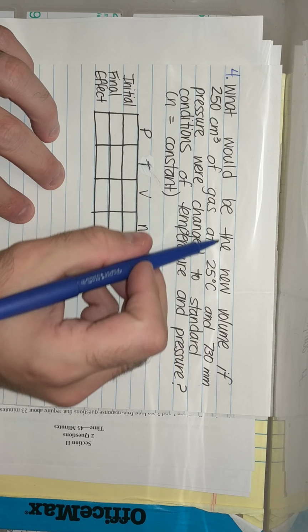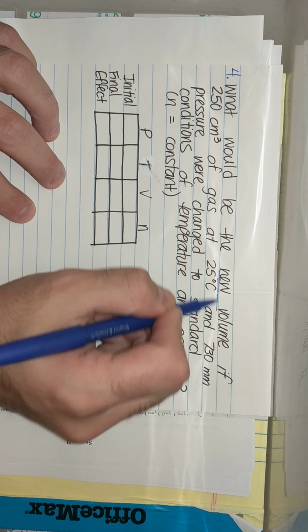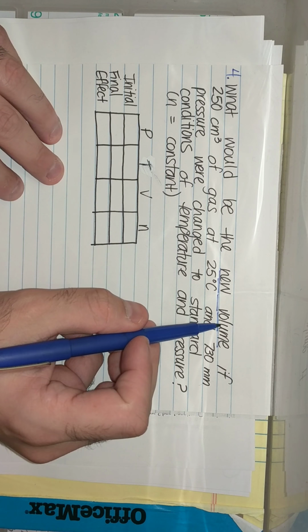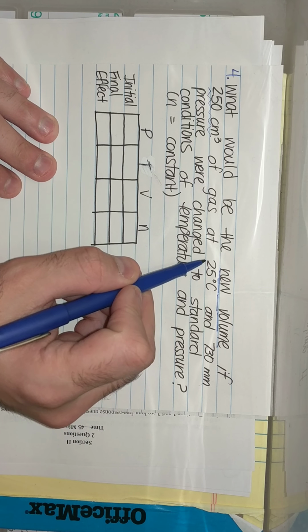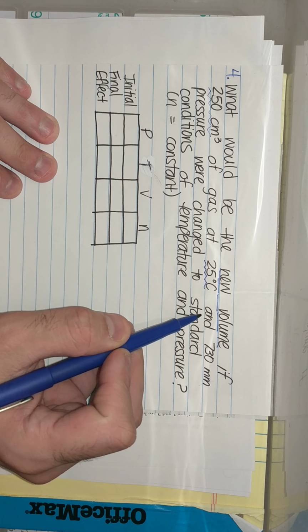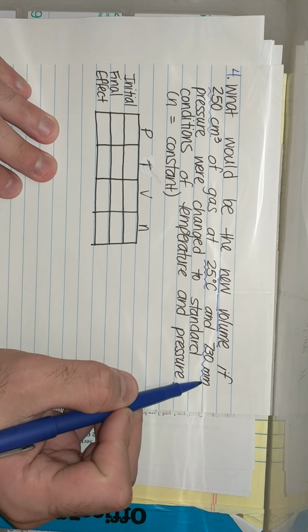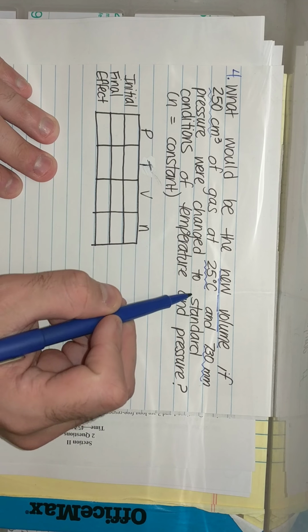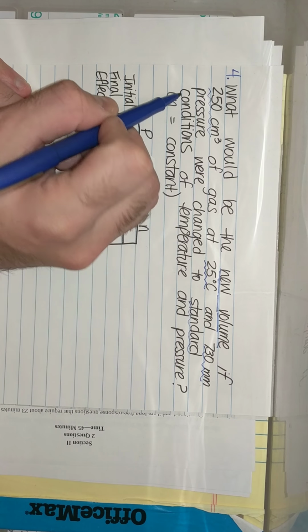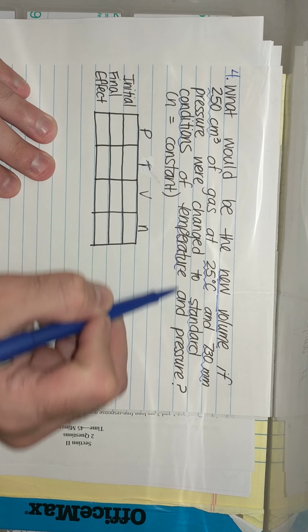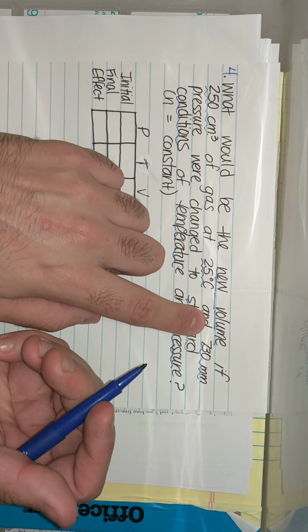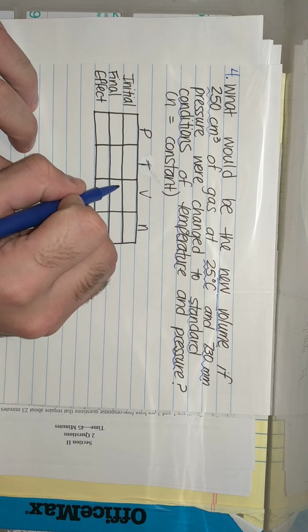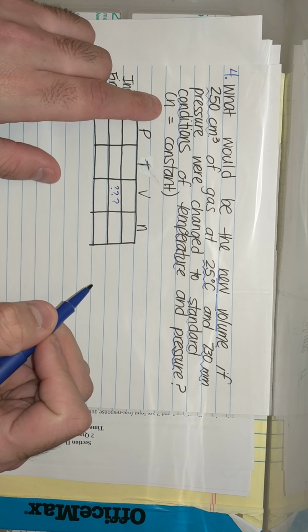All right, so it says, what would be the new volume? All right, so it's looking for a volume already. What would be the new volume if 250 centimeters cubed of a gas at 25 degrees Celsius and 730 millimeters of pressure were changed to standard conditions of temperature and pressure? So let's try and get all the information out of here. So it says, what would be the new volume of this gas? So I know I need to find my new volume.